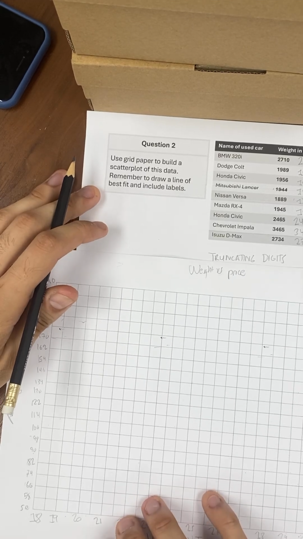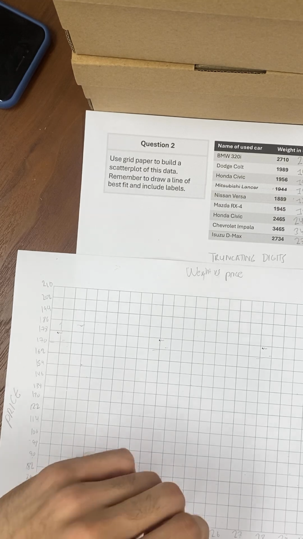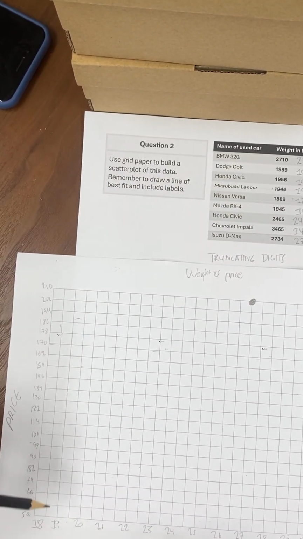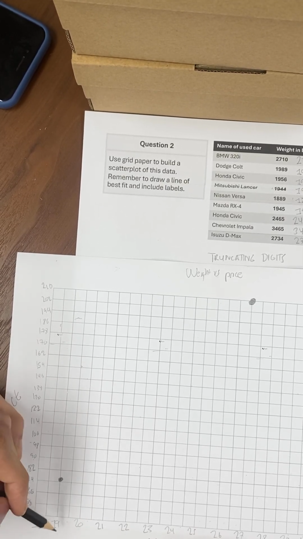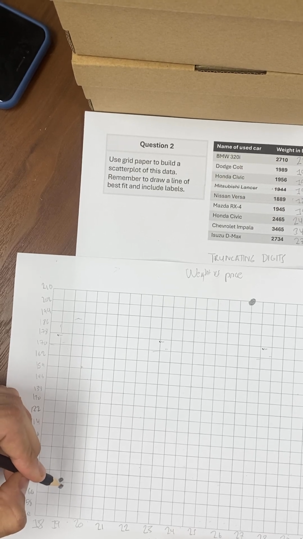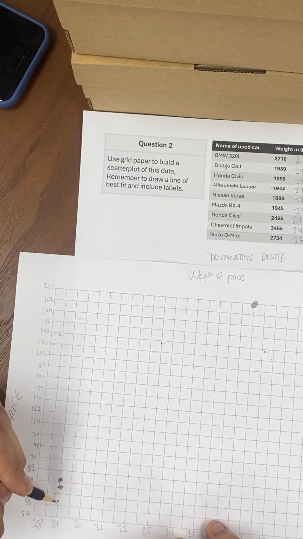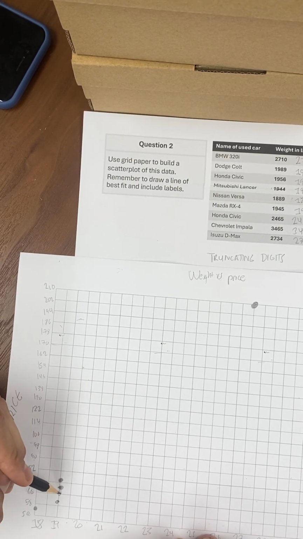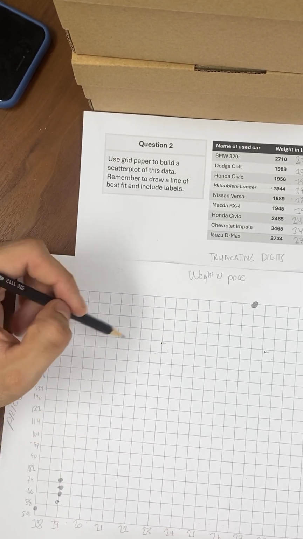Now I put the points where they belong. So I start with 27 and 210. 27, 210. I can make the points nice and big. 19 to 76, about here. 19 to 71, about here. 19 to 61, about here. 18 to 54, about here. 19 to 66, here. 24 to 129.